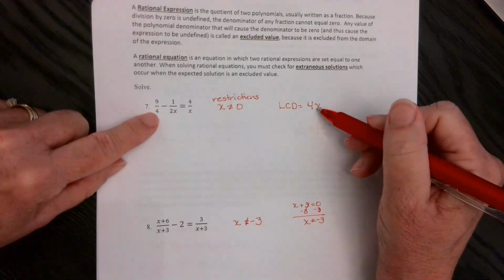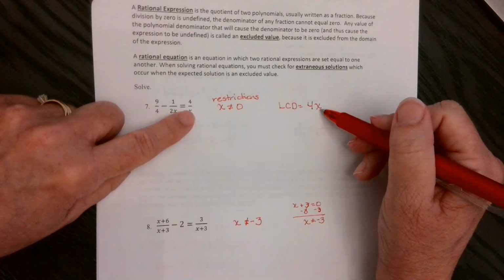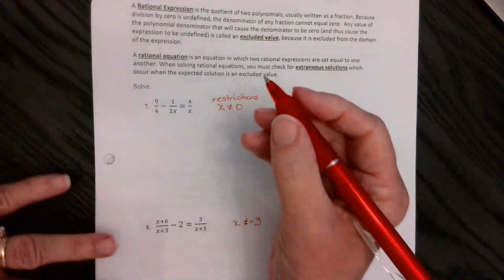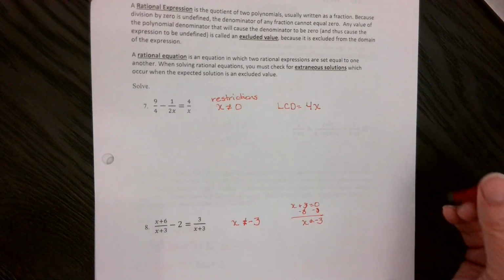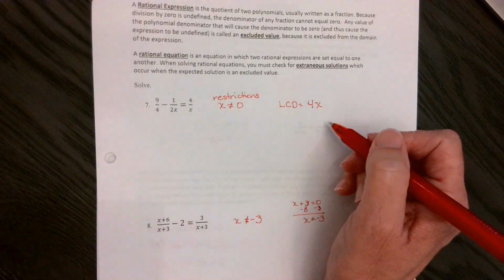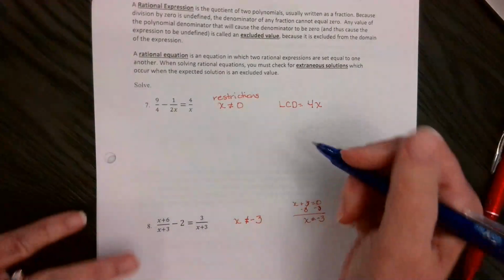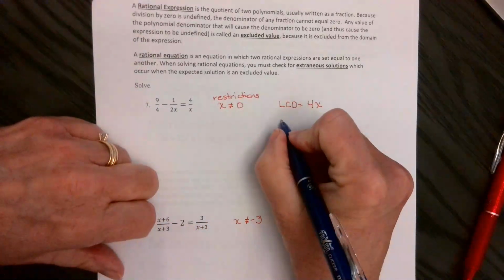Now, will 4 go into 4x? Sure. Will 2x go into 4x? Yes. And will x? Yes. So that is our LCD. Now, what we're going to do with that LCD is multiply each one of these factors by that 4x. Now, I usually don't do it like this. I only do it like this when I'm teaching.